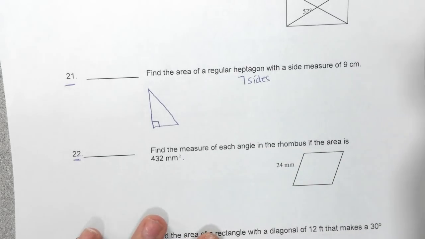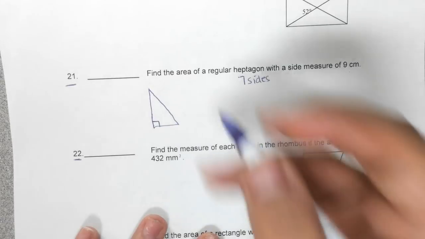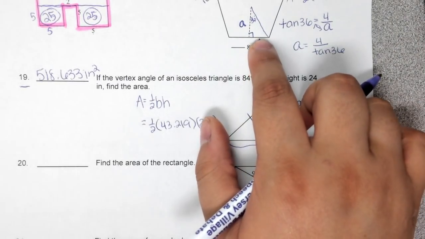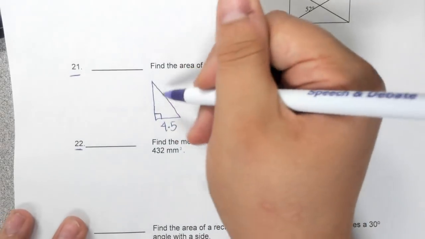All right. So what do I got to do here? Oh, it says the side measures 9. So is this 9 right here? No, that's 4.5, because remember, usually our triangle's always half. Does that make sense? Okay. Now 360 divided by 14.